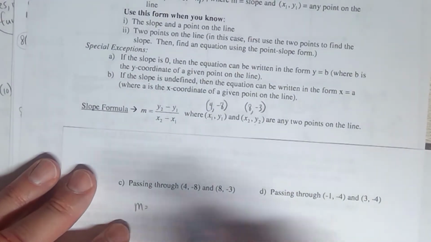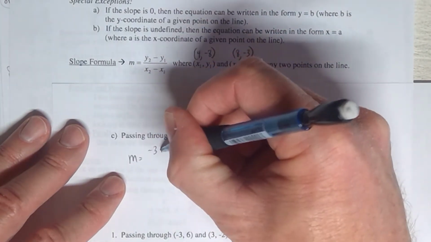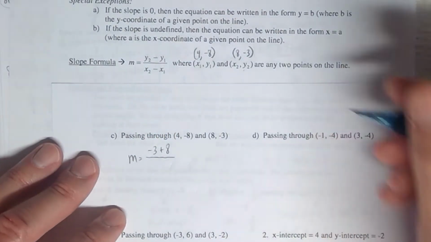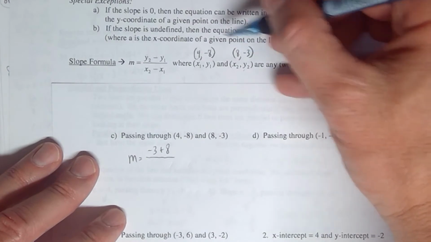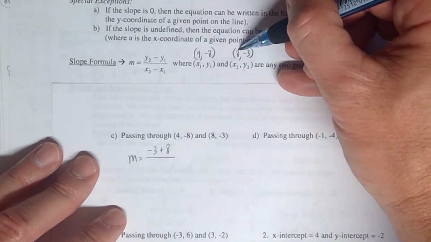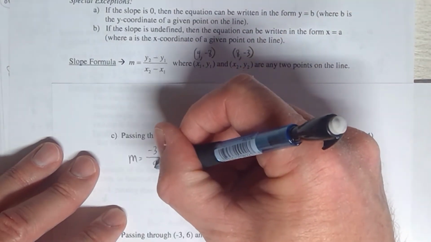Okay, so we got m is equal to -3. Again, change that to plus 8 because it's a double negative. This one on the bottom, though, it says second x minus first x. All right, that means to do the second x here, 8, minus the first one, 4. Notice that's not a double negative.